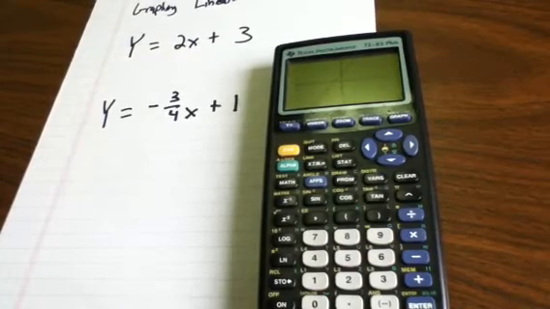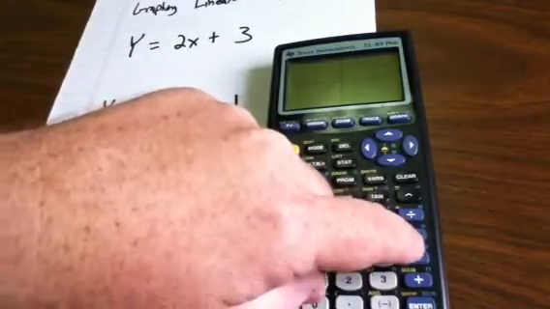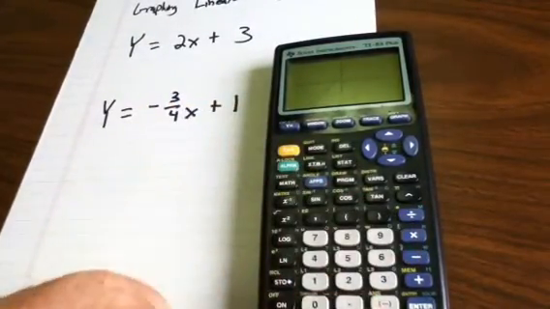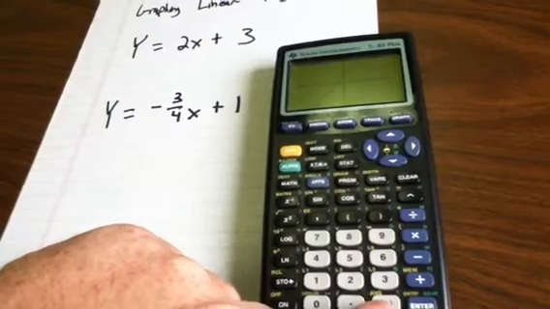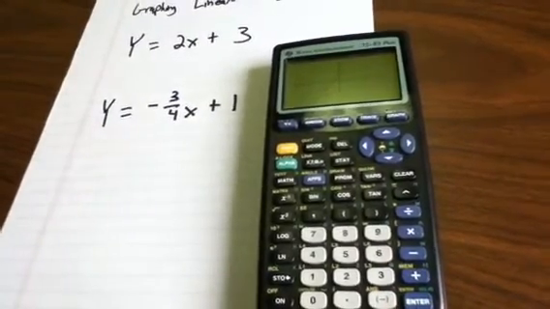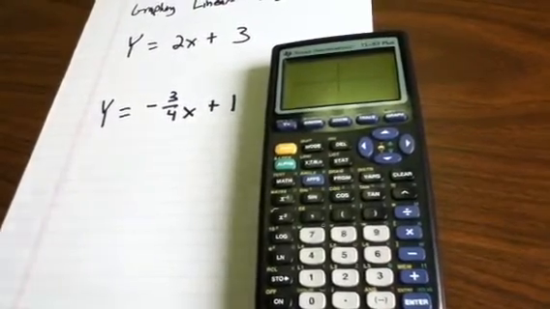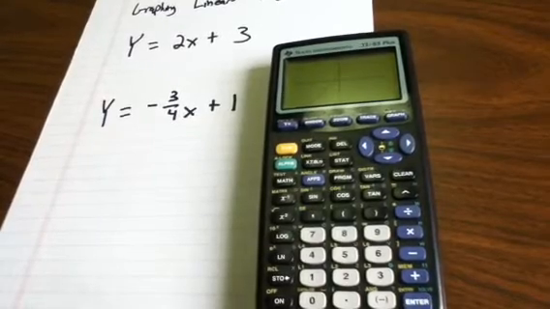To do the second equation, notice it's a minus sign in front. Do not use this minus sign. You use the minus sign next to the dot, period, when you're doing a minus in front of a number. That is a common mistake. If you use the wrong minus sign, the calculator will give you an error.